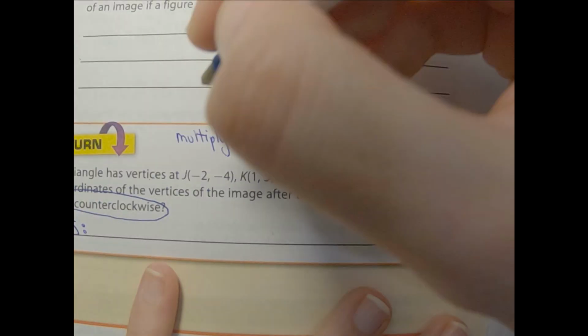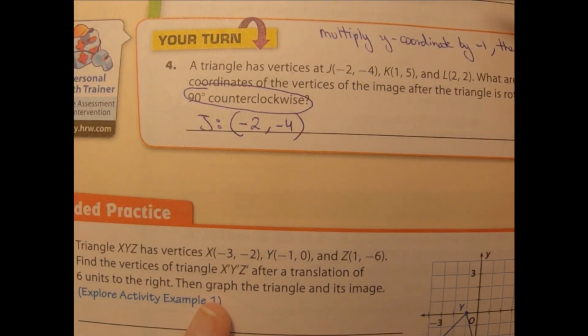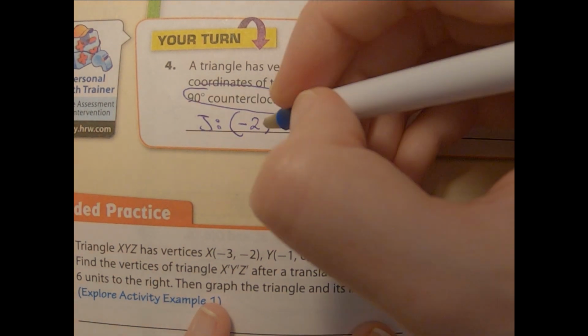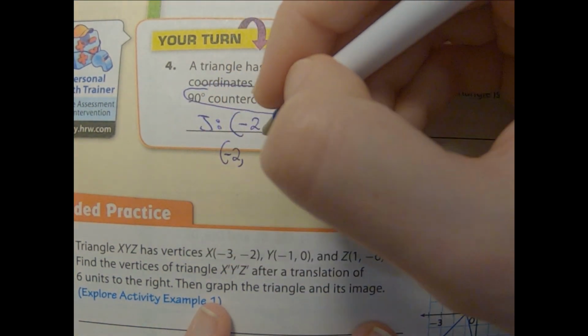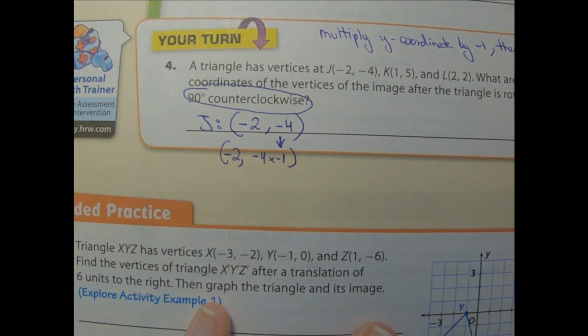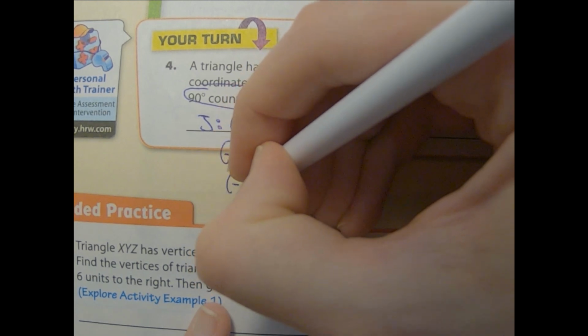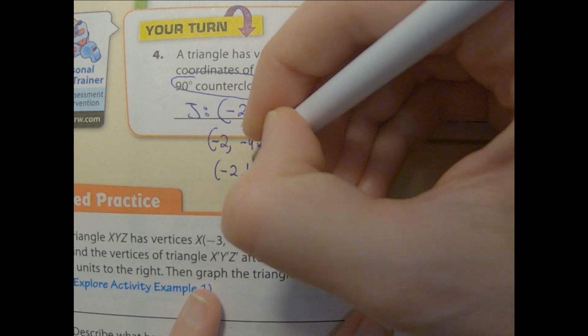So I'll start with J. Point J is -2, -4. I will go ahead and multiply the y coordinate by -1. So I'm going to stay -2 the same, but it's -4 times -1, which gets us -2 for x still, and -4 times -1 is 4.